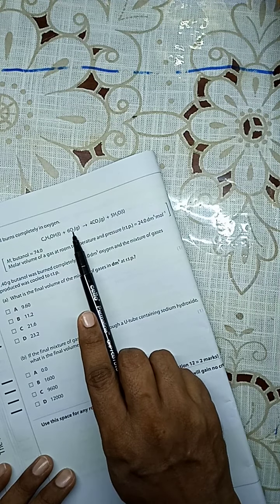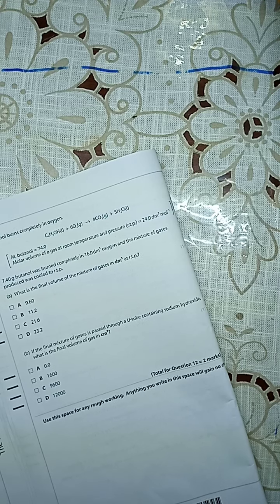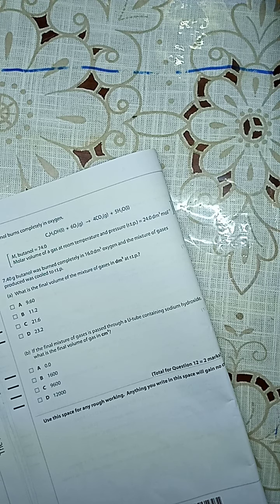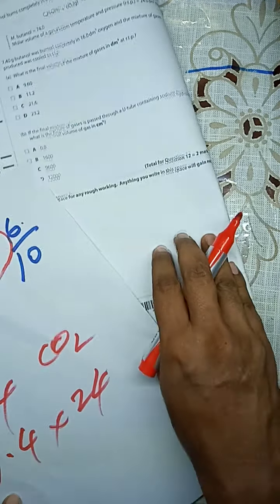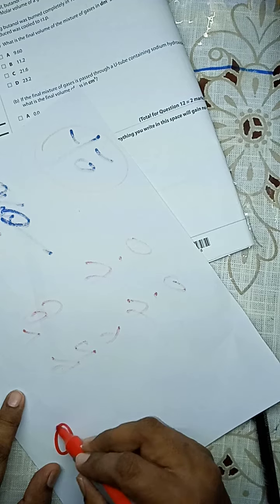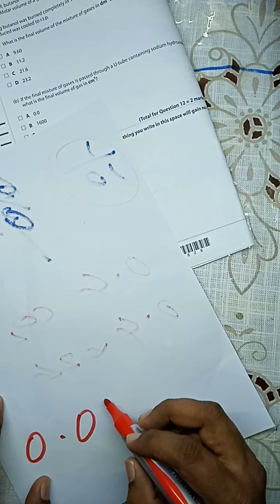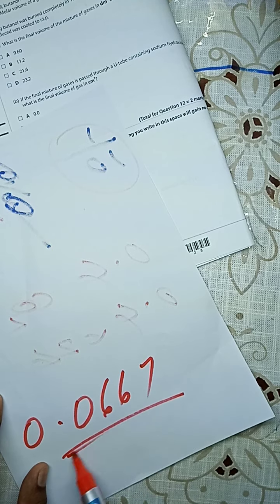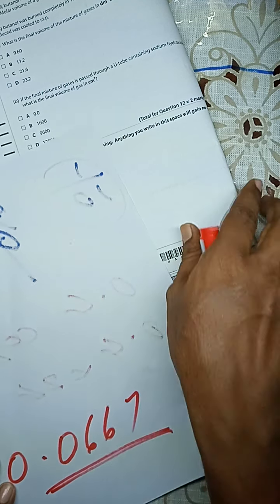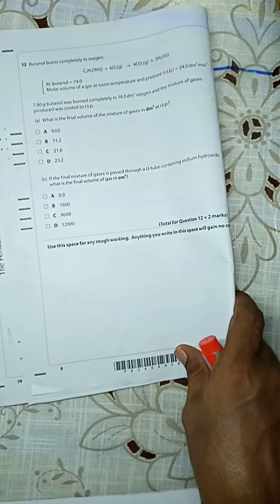Then according to our calculation earlier, 0.0667, that much of oxygen was left after the complete reaction.